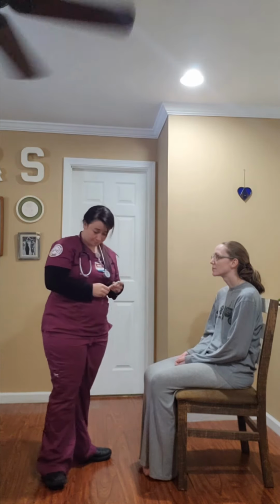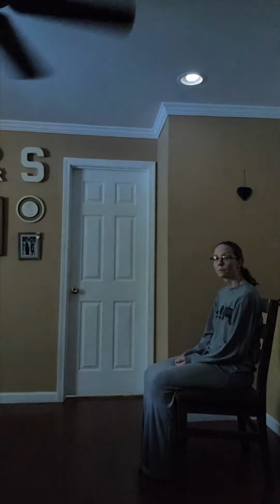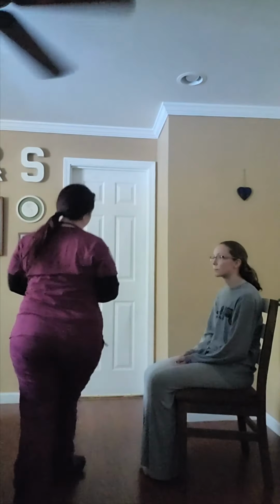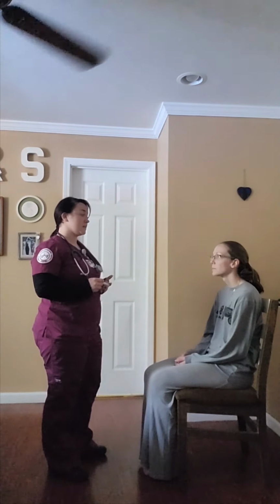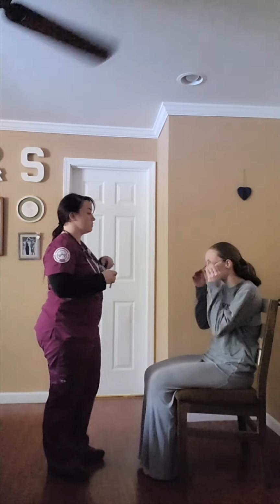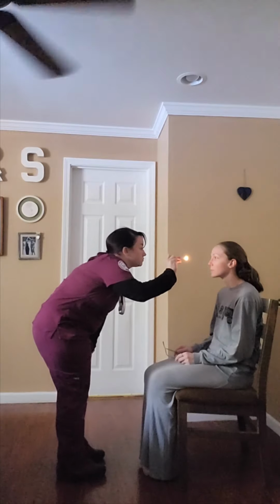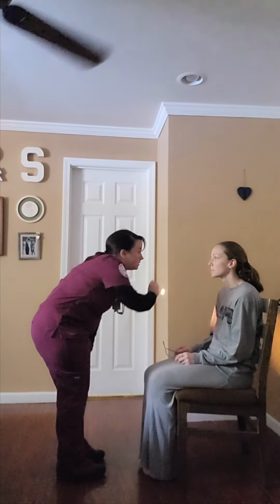Okay. So I'm going to dim the lights because I want to check and make sure that for PERRLA, which is making sure that your pupils are equal, round, reactive to light, and accommodating. So if you'll just move your glasses for me. Alright, good to go.